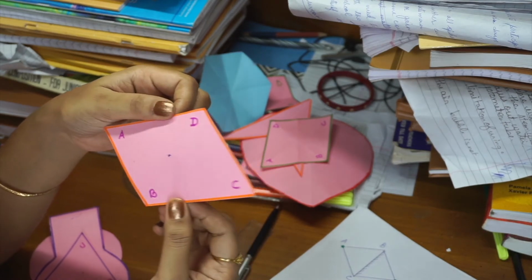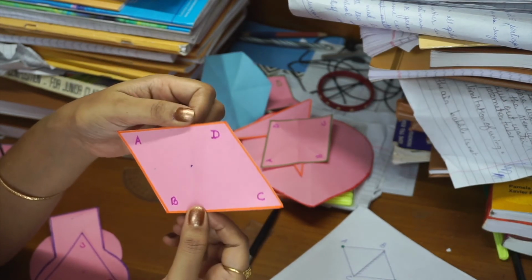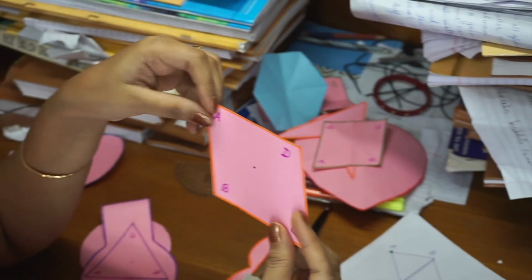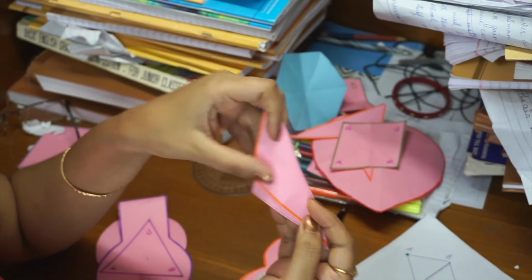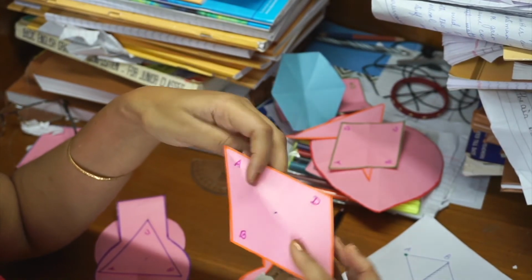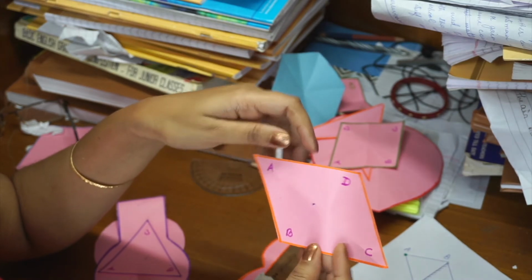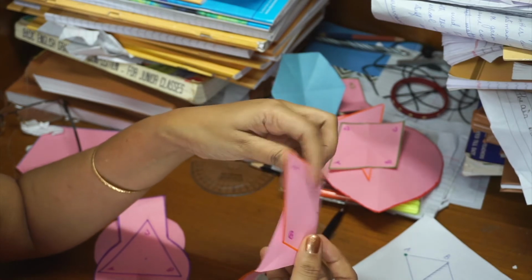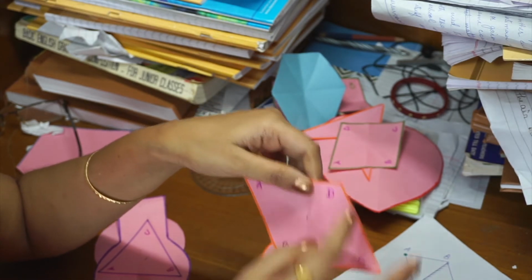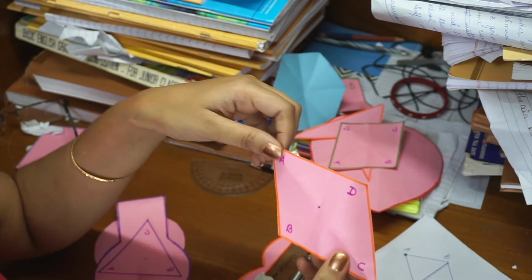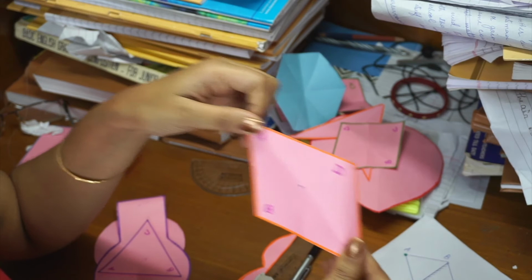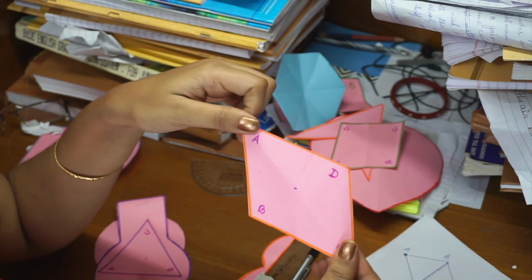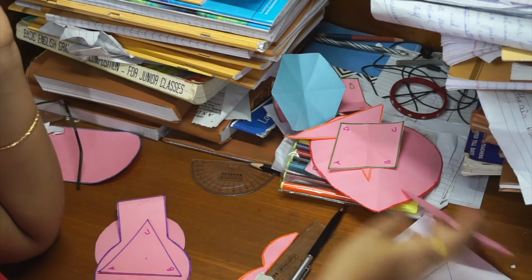Next children, look at this figure. This is a parallelogram. It is neither a rhombus nor a square, but it is simply a parallelogram. Now, in this case, if you try to fold along the diagonals, the vertices do not coincide, right? And if I try to take the opposite sides and fold it, then also the vertices do not coincide, neither do the boundaries match. So, a parallelogram is an example which shows that it does not have any line of symmetry.